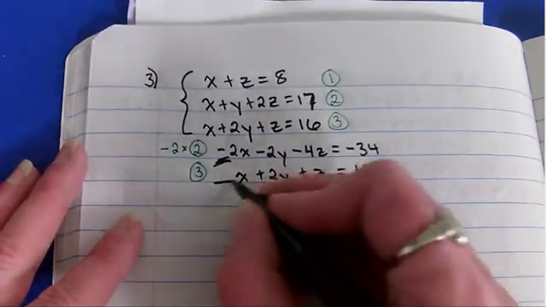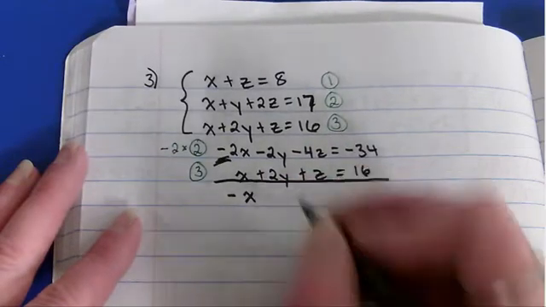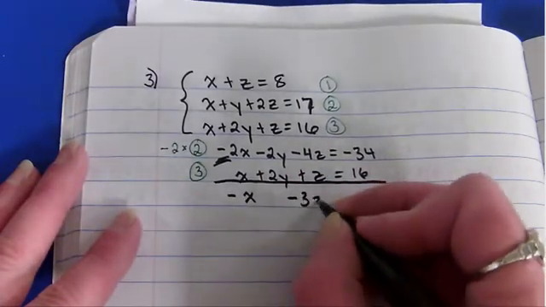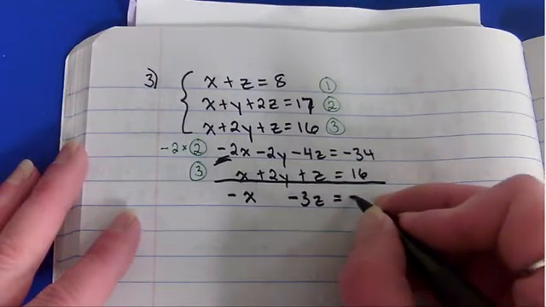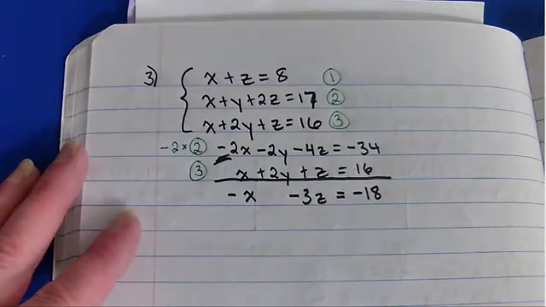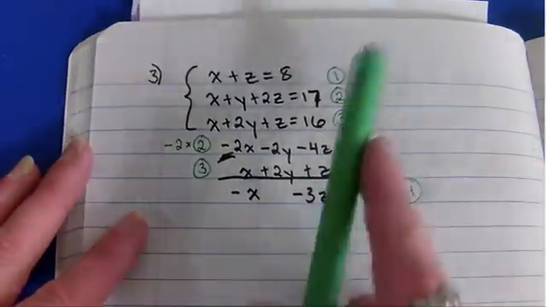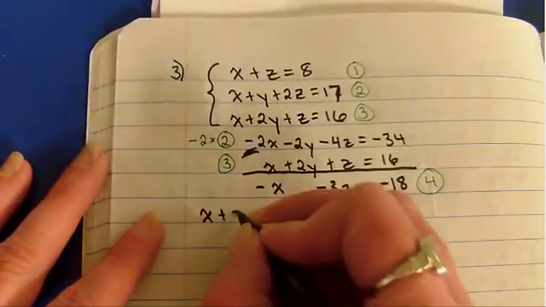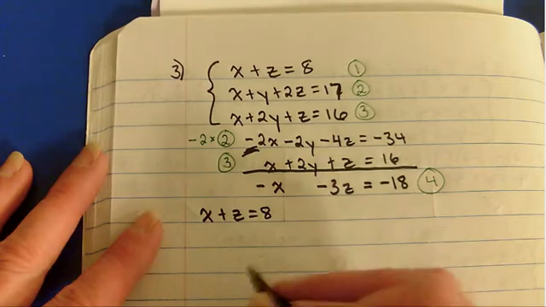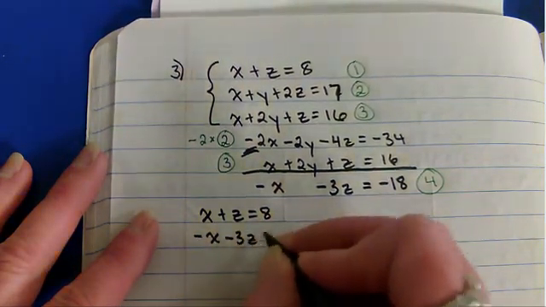I'm going to add those together. That gives me negative x, the y's are gone, negative 3z equals, that's negative 18. So I'm going to call this equation 4. Now I can use equation 1 and equation 4 together as a new system.